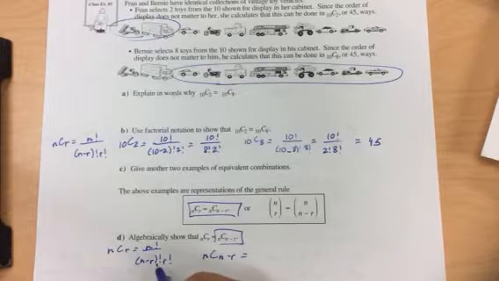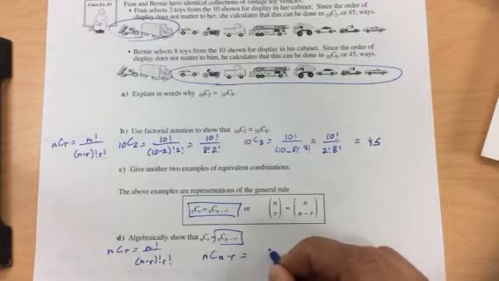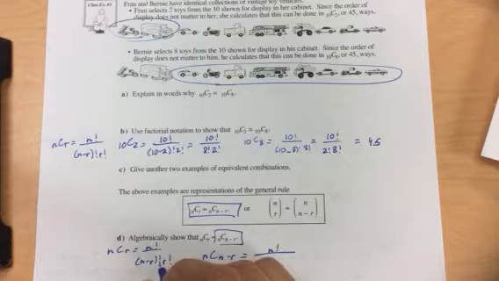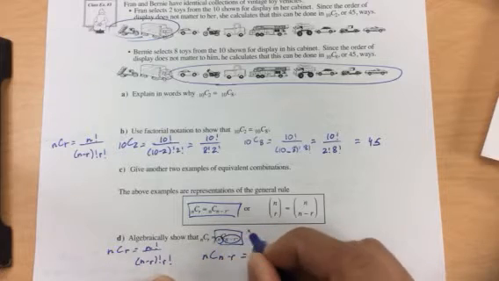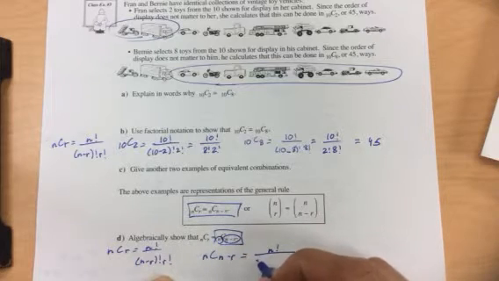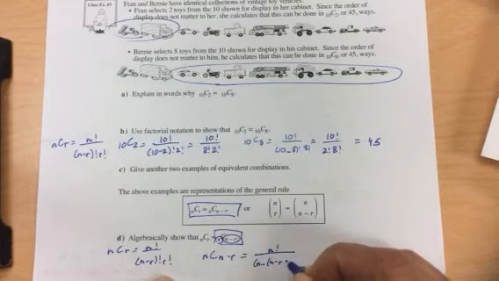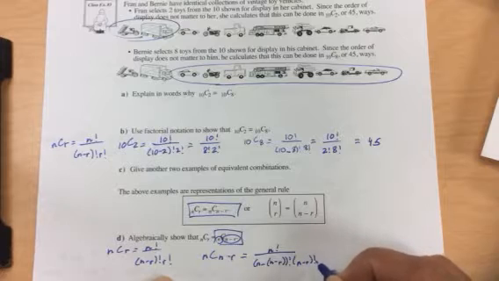If I were to put this into my factorial notation, what I'm going to be left with is n factorial over (n minus r) factorial times r factorial, where this becomes my n and this becomes my value of r. So what I'm left with is n minus r, and that's factorial, times r, which is n minus (n minus r) factorial.